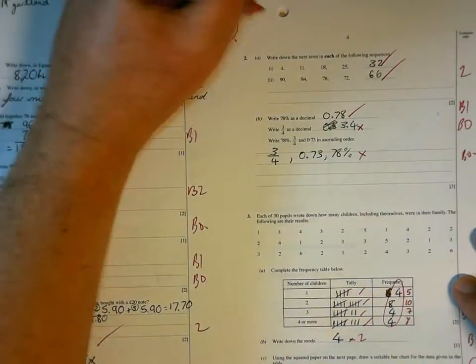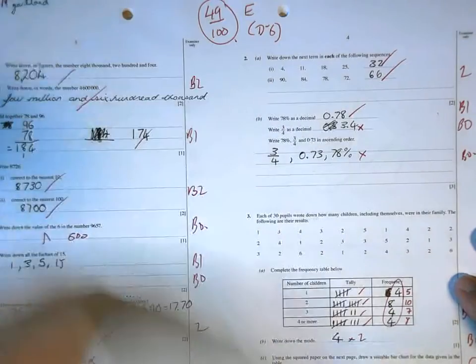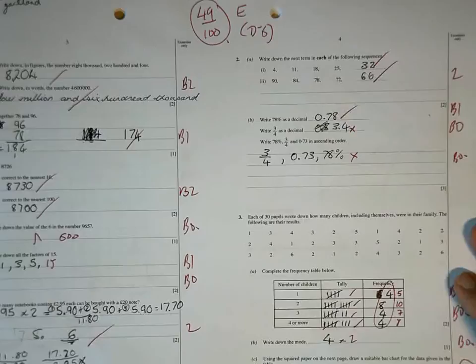49 would get you an E. You're 6 marks off a D. You're 20 marks off a grade C there. But there's stuff in there that I know you can do that you got wrong in this one.